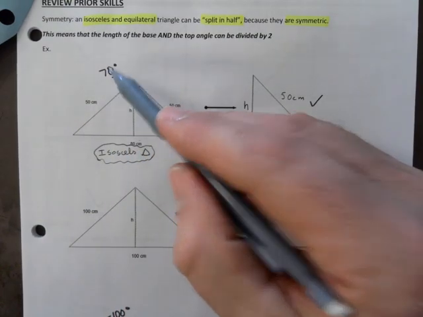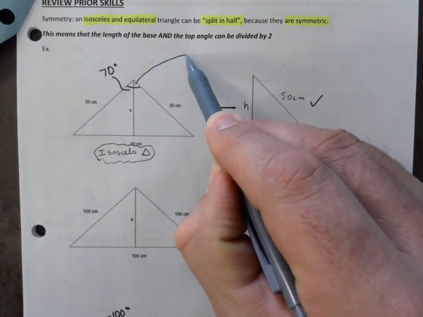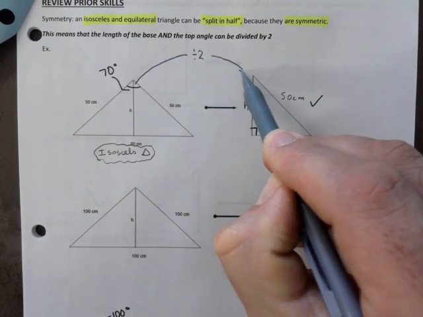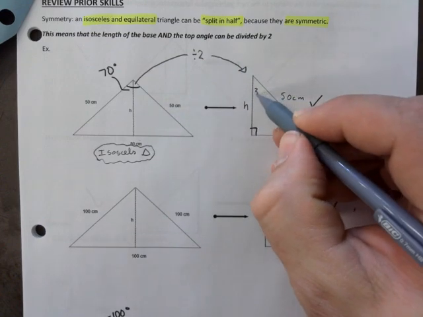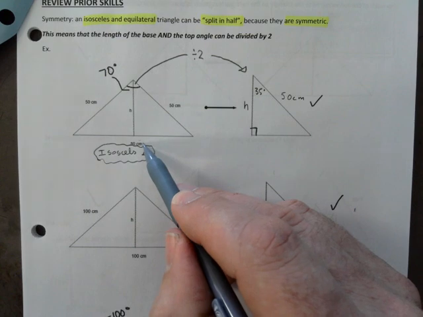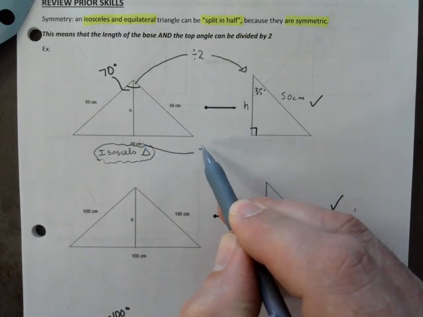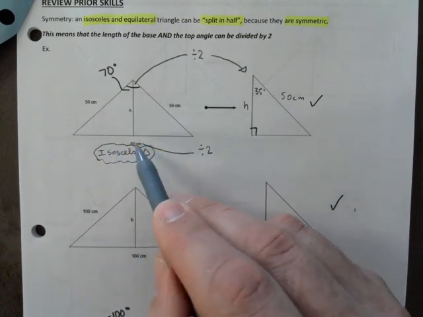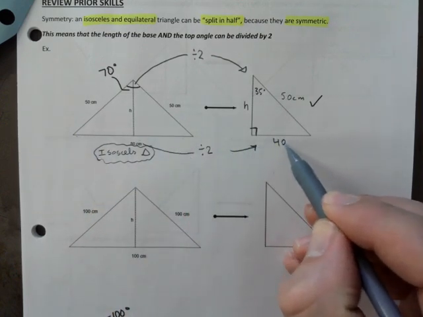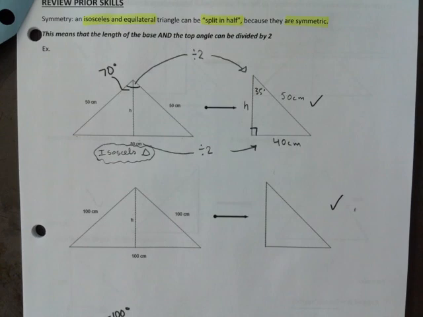So we can take the 70 up here, divide it in half, and bring it over here. You can actually do that, right? That's 35 degrees. The 80 here, you can bring that over, but you need to divide it in half because 80 is from end to end. So this is 40 centimeters. So you've created a right triangle and you've transferred over information that is actually correct.